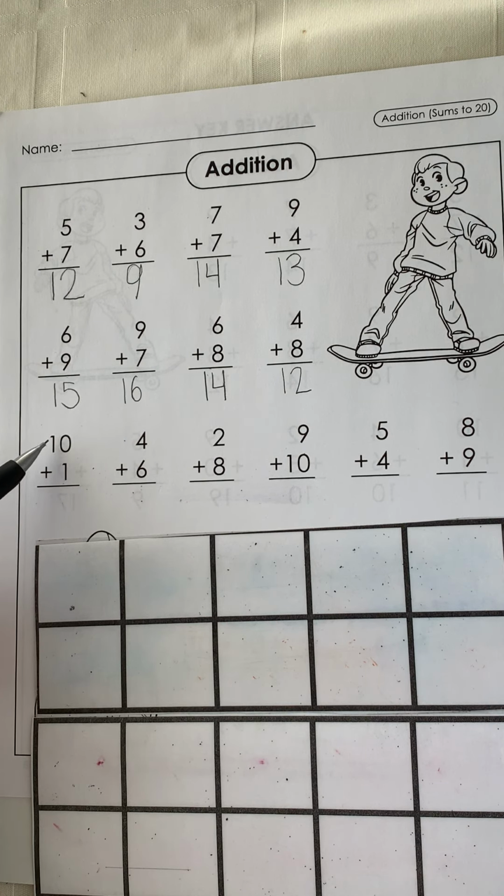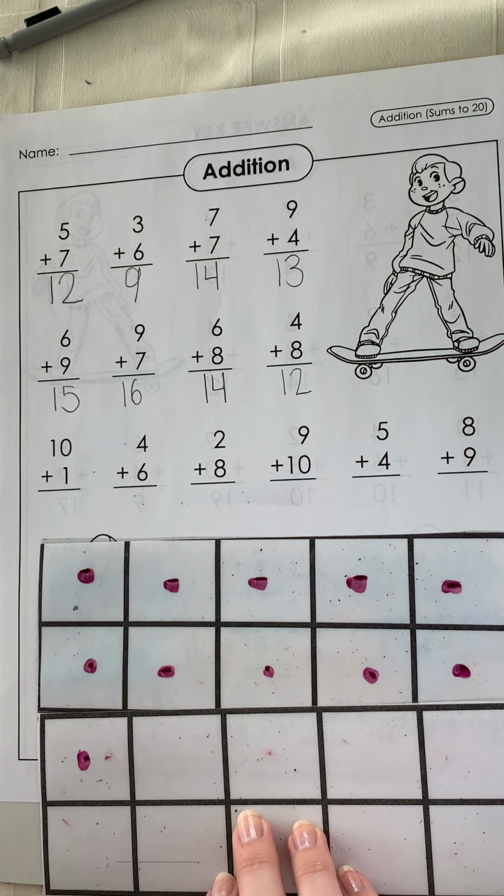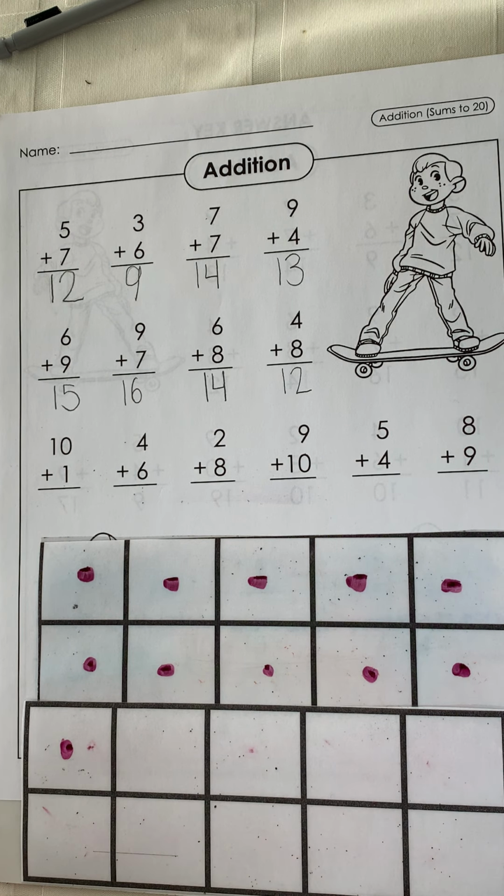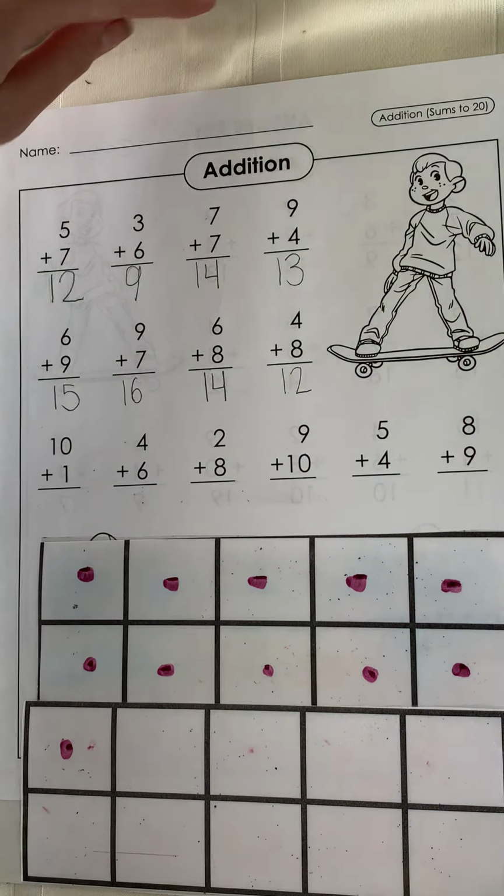To represent 10, I would need to have 1 tens frame completely filled, and then 1 in the second tens frame. Knowing that there are 10 in a tens frame, I can count 10, 11. 10 plus 1 equals 11.